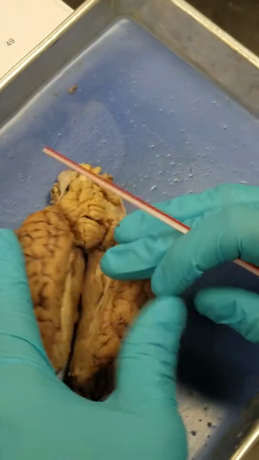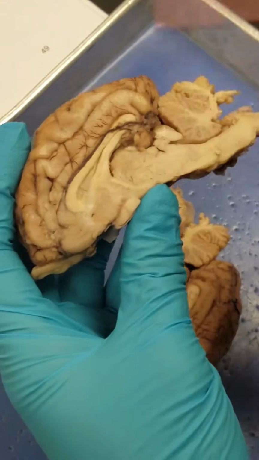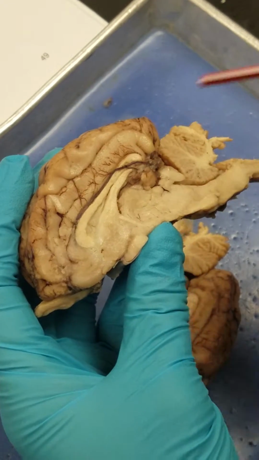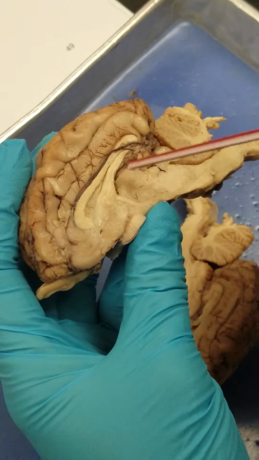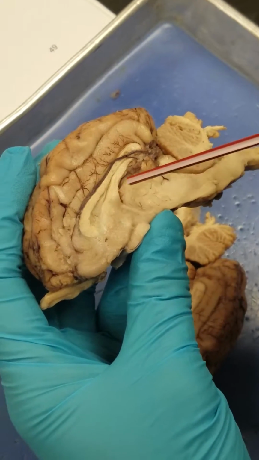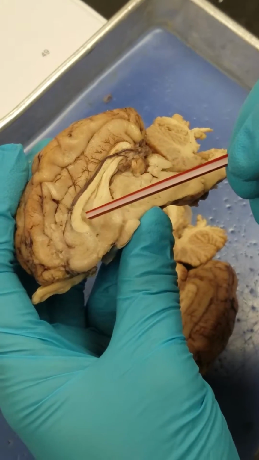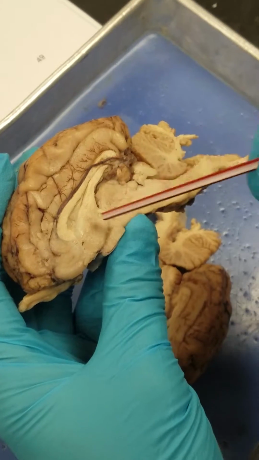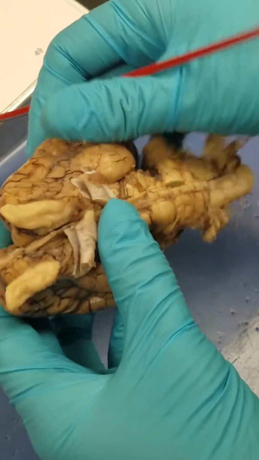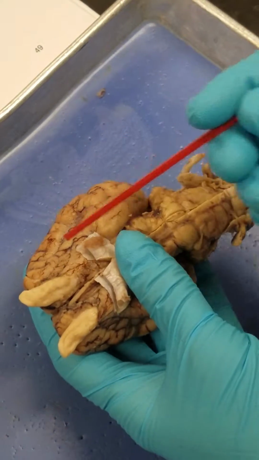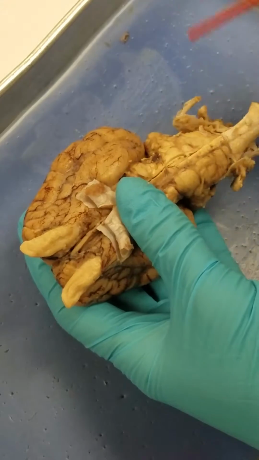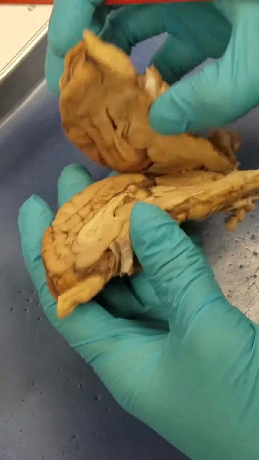Then we have the corpus callosum, which is this top piece here of white matter. Then we also have our fornix, which is underneath at the bottom portion. Then our lateral ventricle is right in between the corpus callosum and the fornix. Then if you flip it over, we have our olfactory bulbs. Then our lateral ventricles, oh, I already went over lateral.